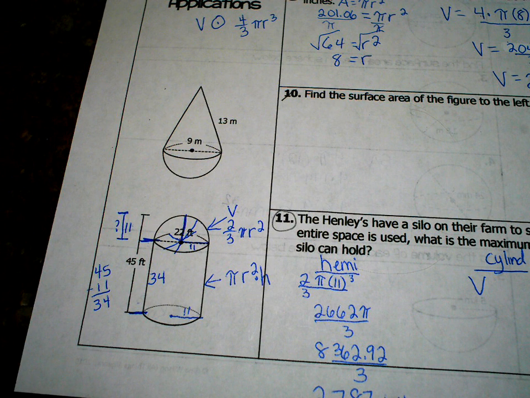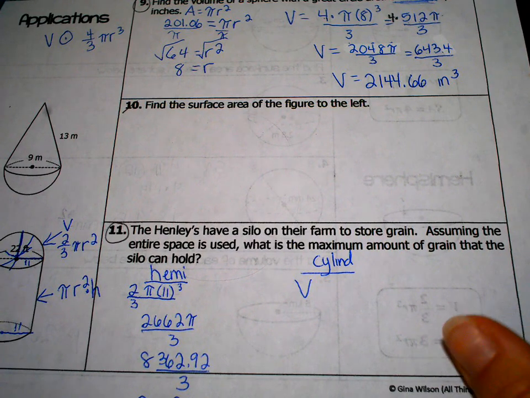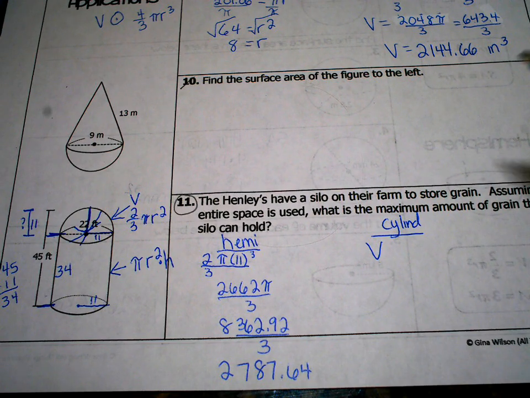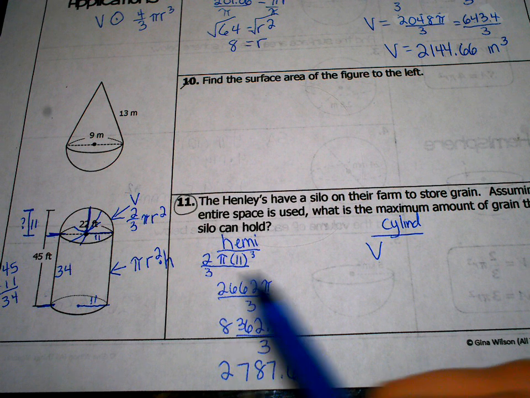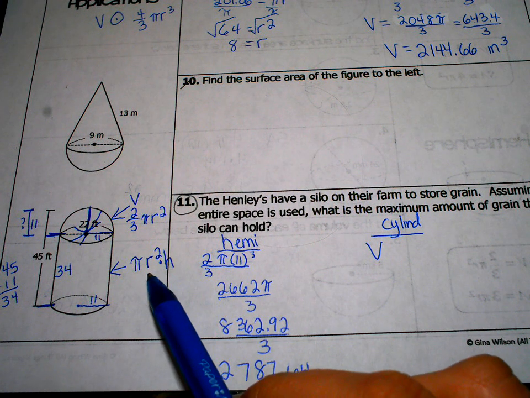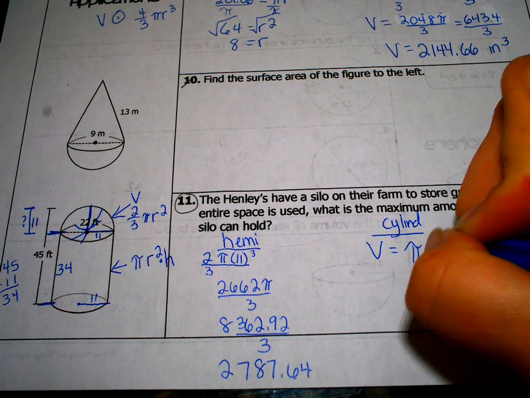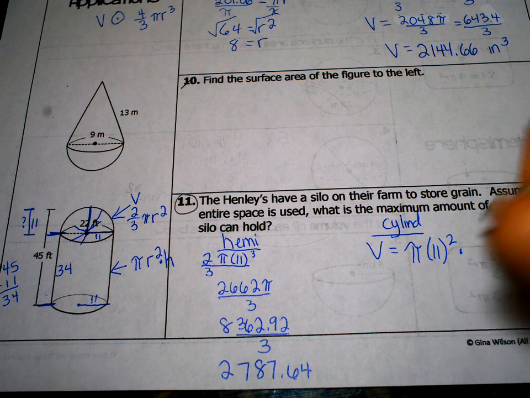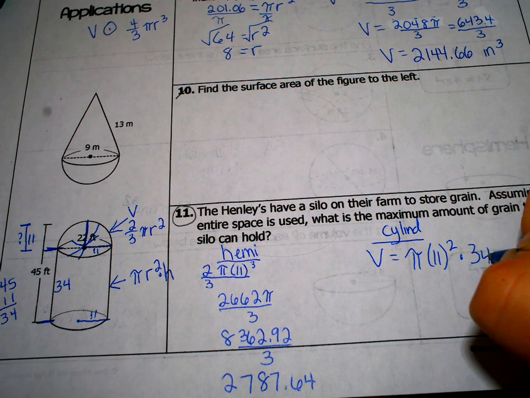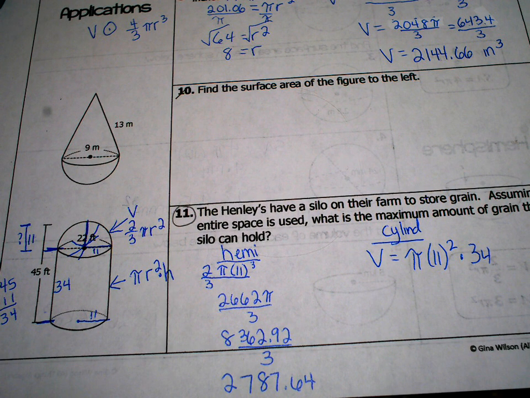So I'm going to go back to the volume of the cylinder. Volume of a cylinder is pi r squared times height. Pi 11 squared times 34, right? So, excellent. 11 squared is 121.